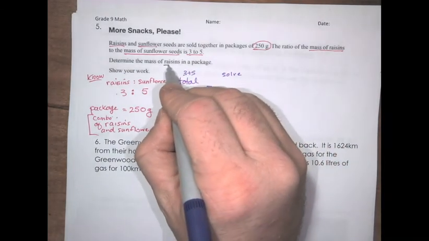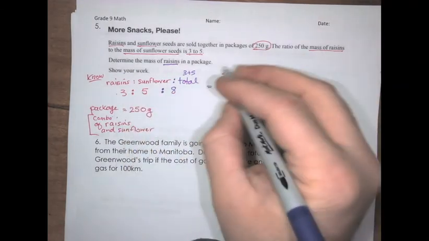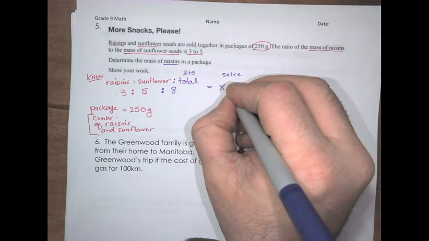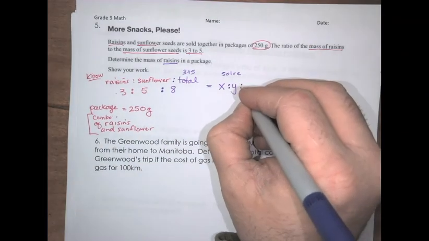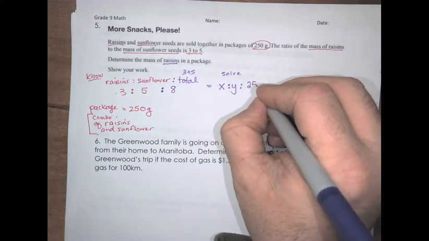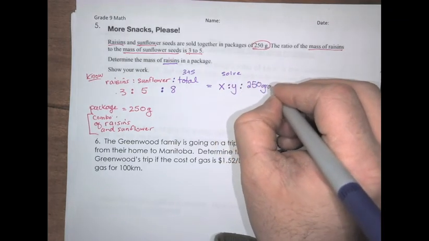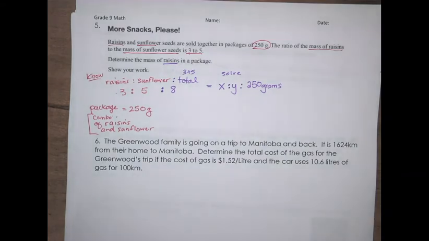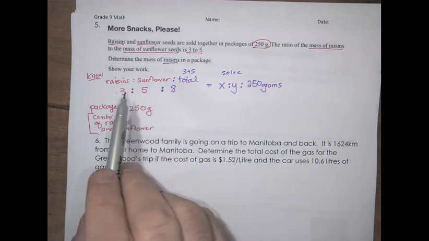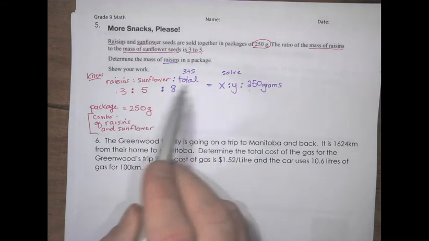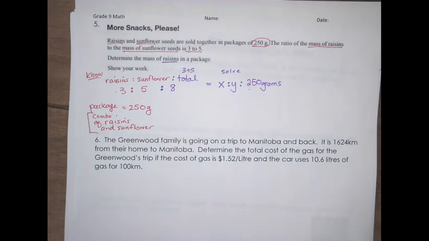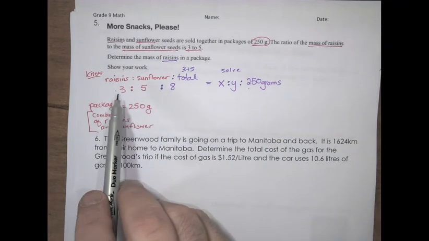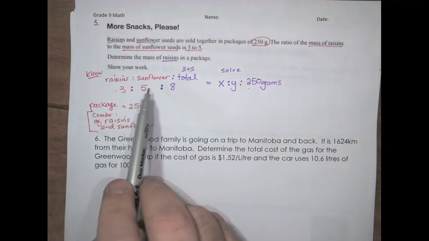Well, we want to know just the raisins. But if I set up my proportion, if I was looking at the weight, all right, there's my proportion. So I've got 3 parts ratio to each part. Now that becomes really tricky when you try to make a fraction, because I cannot make a fraction with 3 parts.